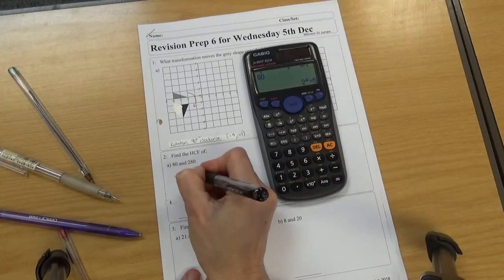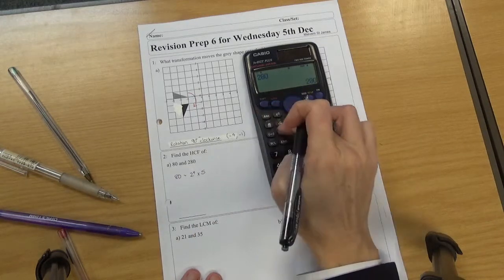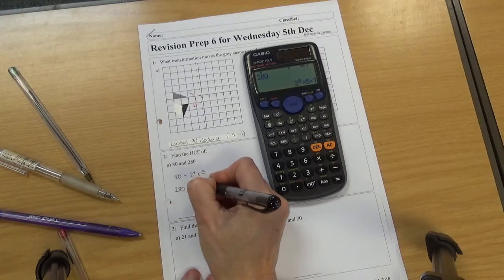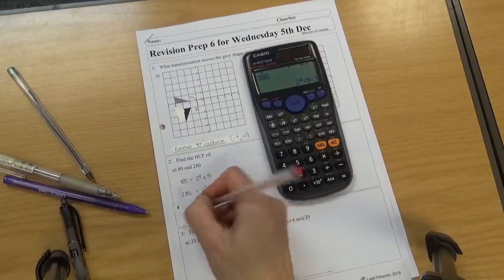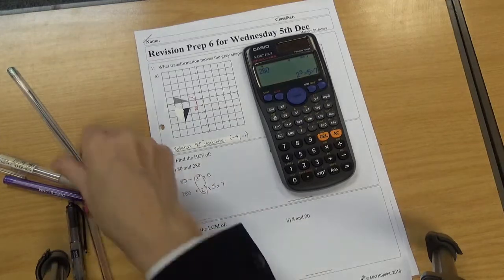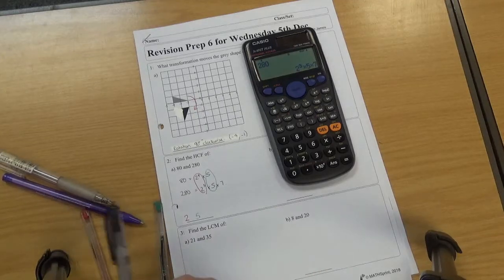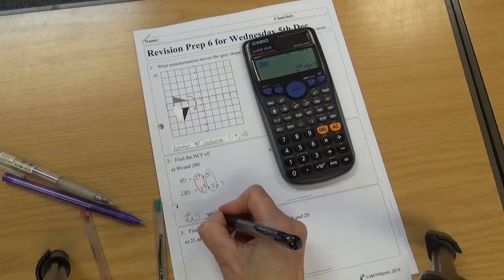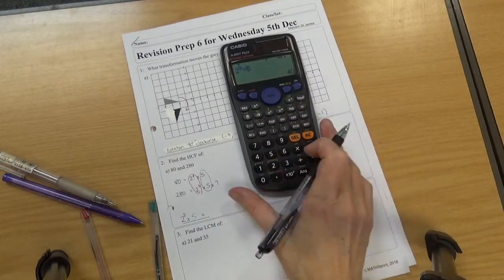80 is 2 to the 4 multiplied by 5. 280 is 2 cubed multiplied by 5 multiplied by 7. So we've got a 2 and we've got a 5. Lowest power of 2 is the 3, so 2 cubed multiplied by 5 is our answer, which is 40.